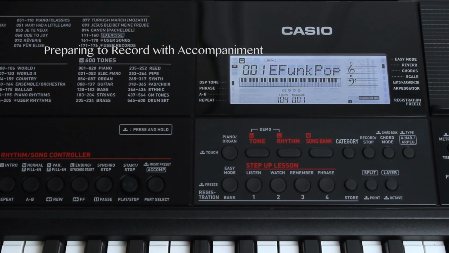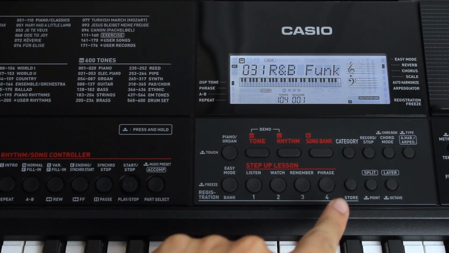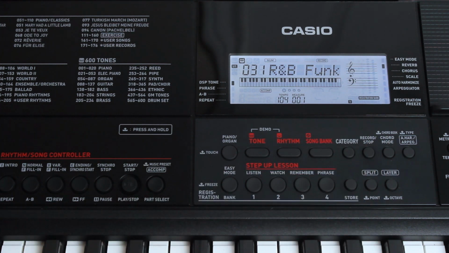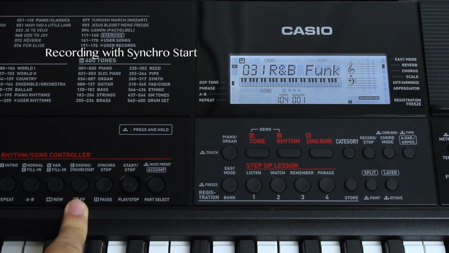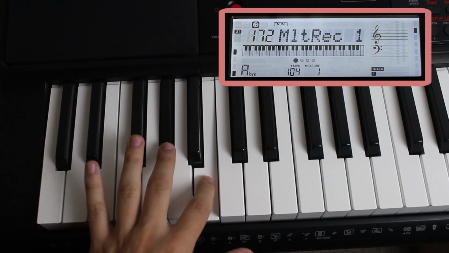So for my second example, I will again pick out a rhythm, make sure that accompaniment is enabled this time, and then press record to enter record standby. To guarantee that the rhythm parts come in as soon as I start recording, I'm going to enable Synchro Start by pressing the corresponding button. Now I can easily sync up the start of my recording, the drums, and the other accompaniment voices by simply playing the opening chord with my left hand.